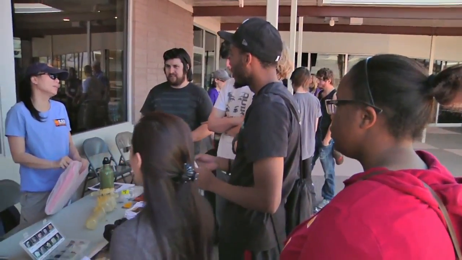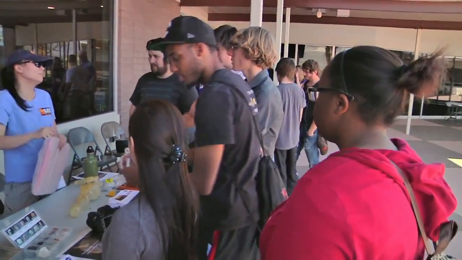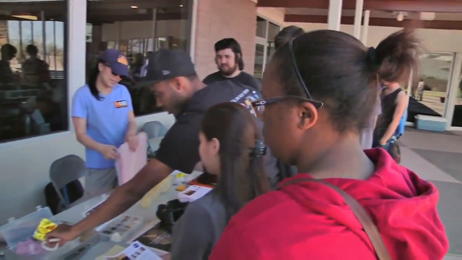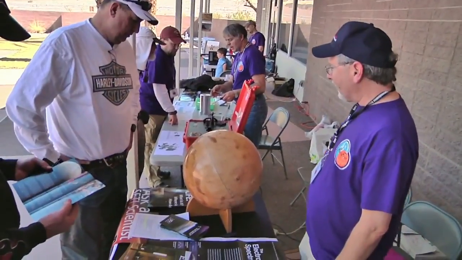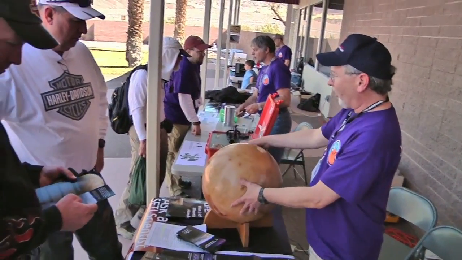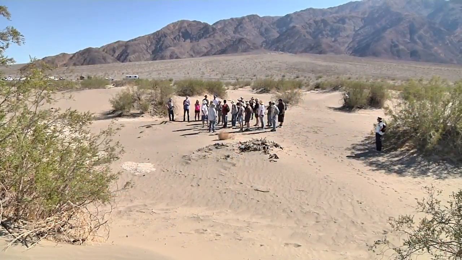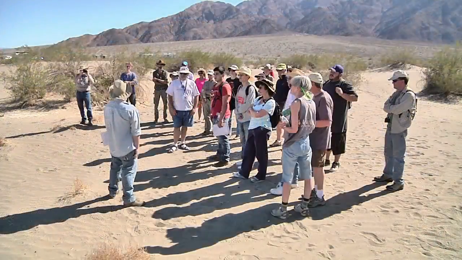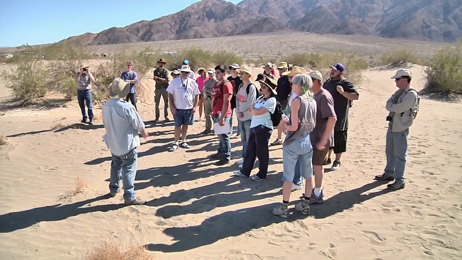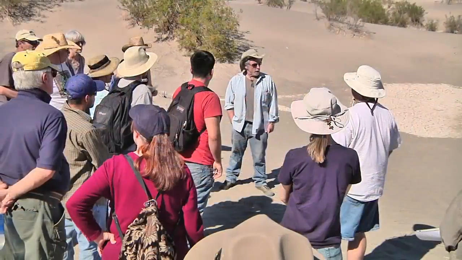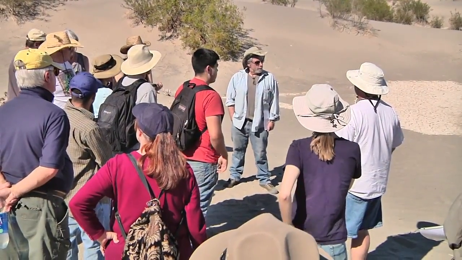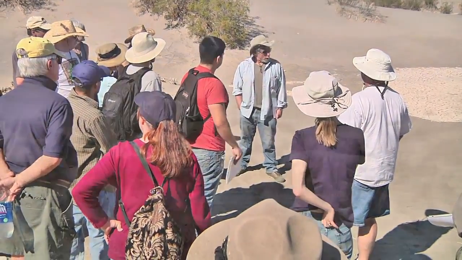The goal of the festival is to share with the public the importance of research done in extreme environments on Earth so as to better understand what conditions might be like on planets like Mars. Studies at these planetary analog sites are critical to understanding the diversity and resilience of life and whether it could potentially exist elsewhere in the galaxy.